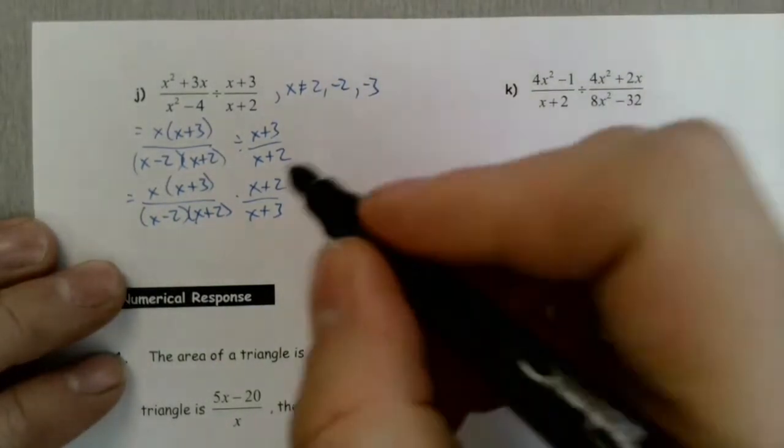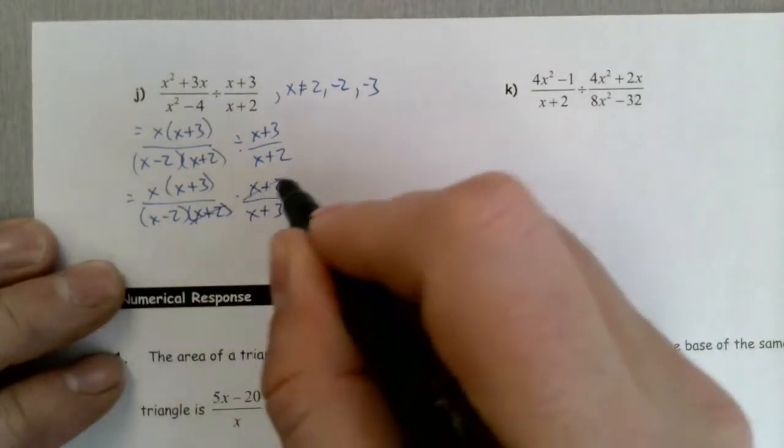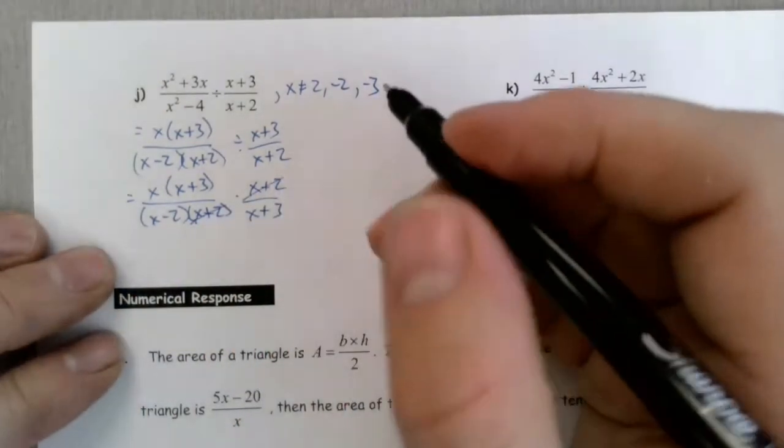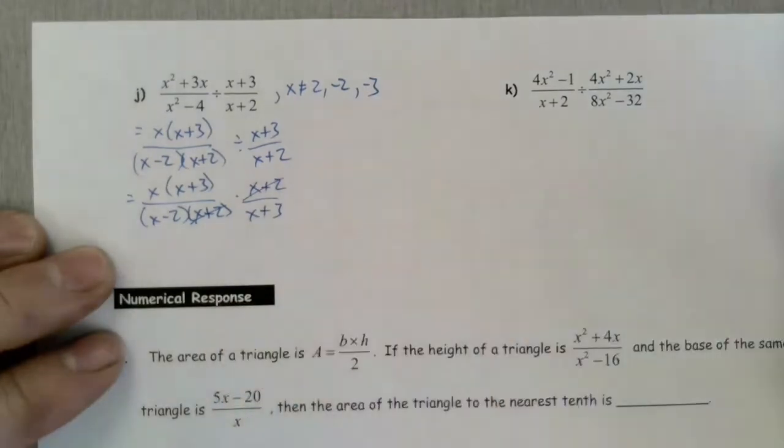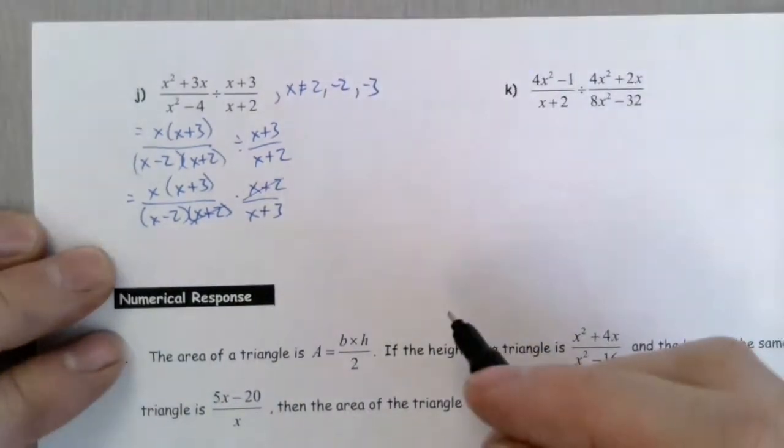Now let's see if we can cancel here. Well, I've got an x plus 2 in the numerator and the denominator. So those will become 1. x plus 2 divided by x plus 2 is 1, as long as x does not equal negative 2.